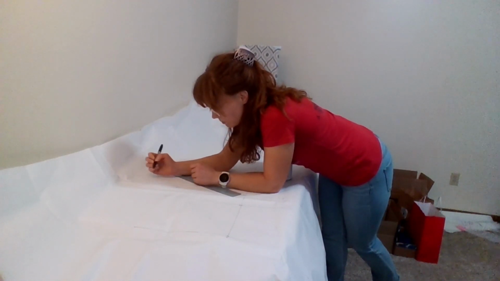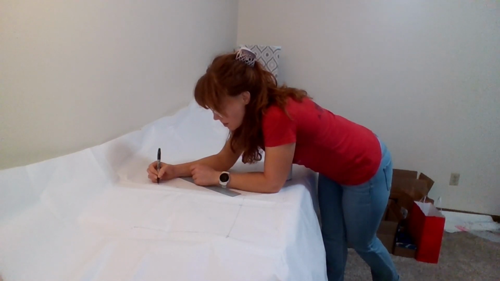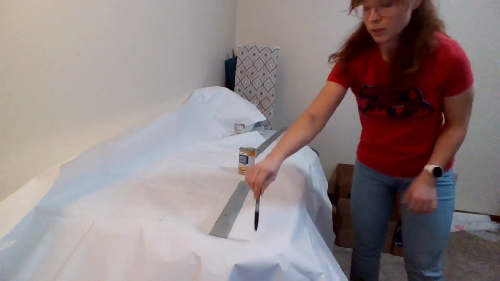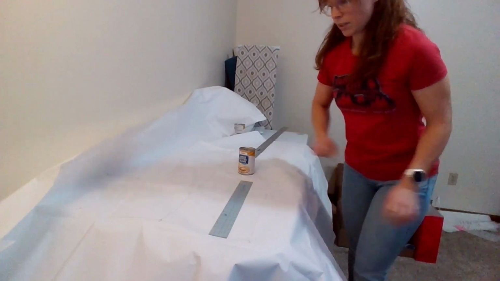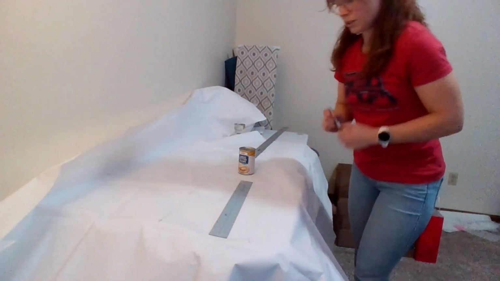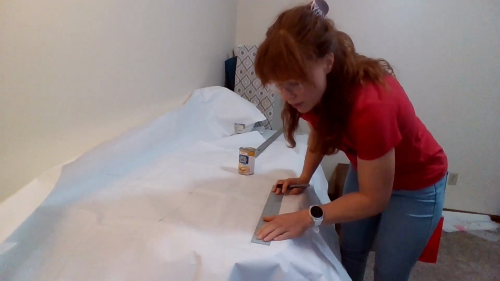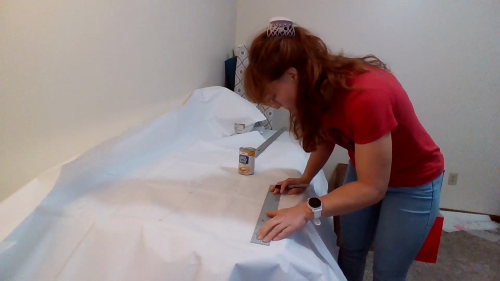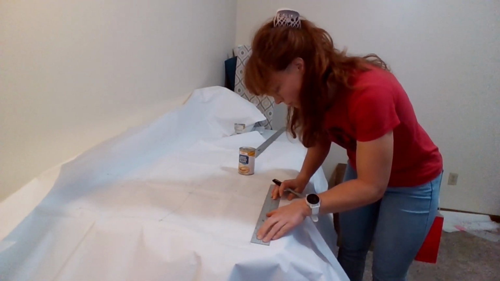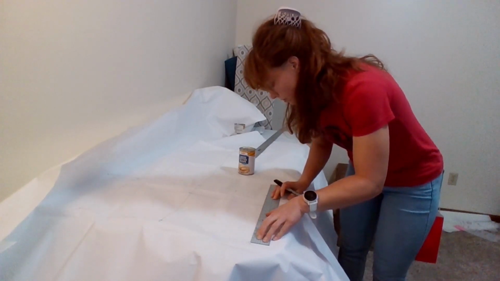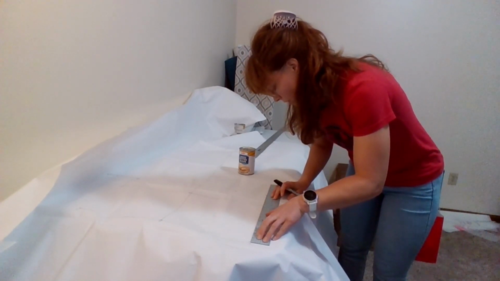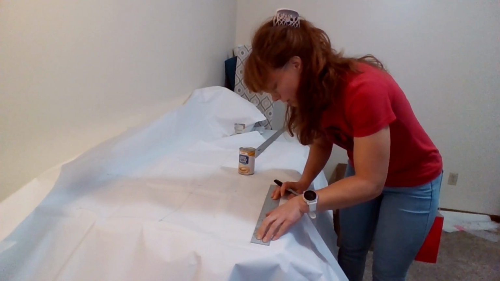All right. Alright, so I drew lines from the top corners there. And how long is this line? 13 3/8.